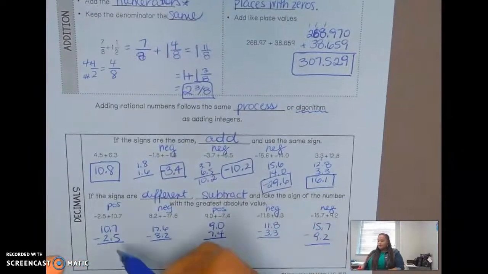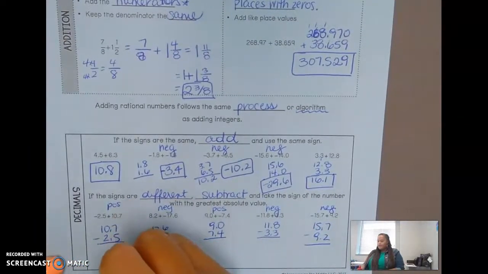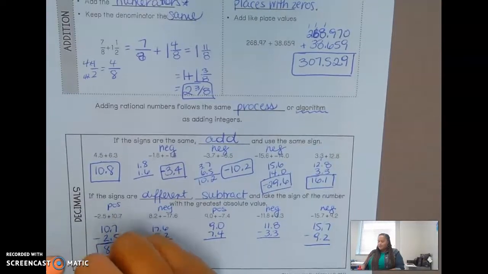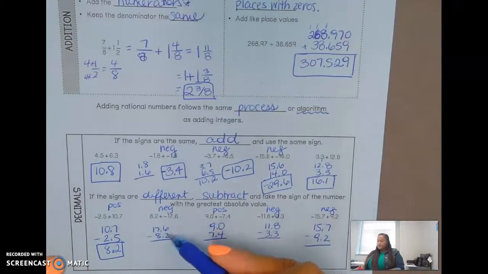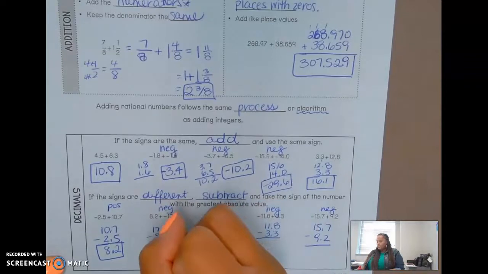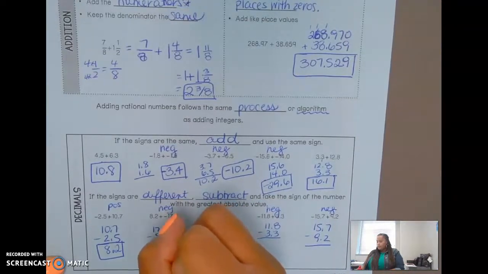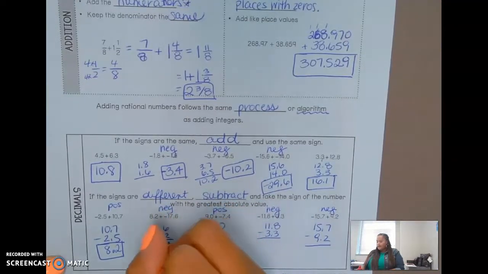Okay. So I'm going to subtract. 7 minus 5 is 2. 10 minus 2 is 8. And this is positive. So this is 8 2/10, and I'm done. Here, this will be negative. 6 minus 2 is 4. 17 minus 8 is 9, and it'll be negative.